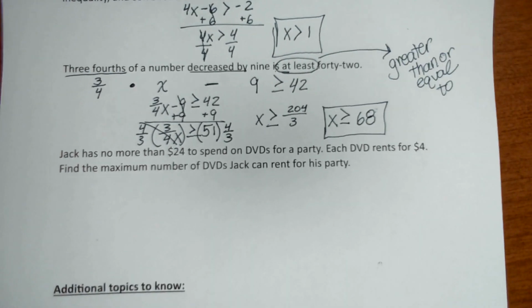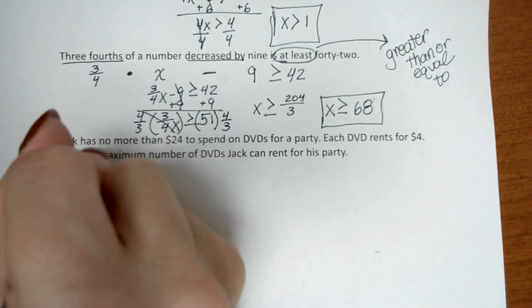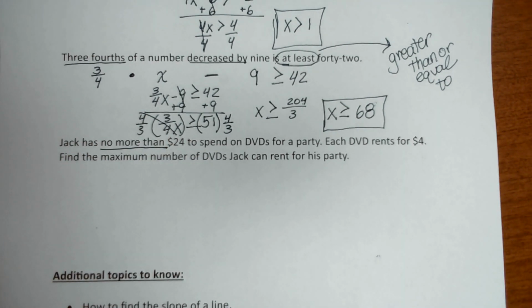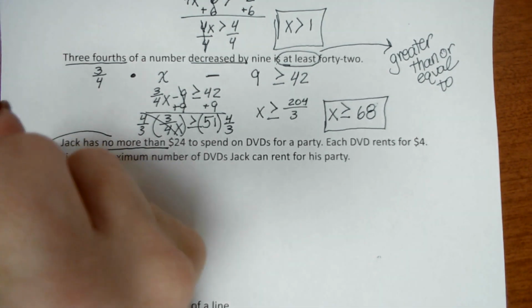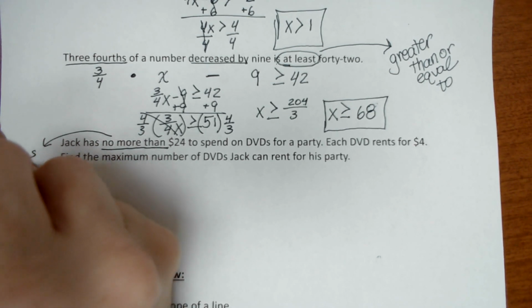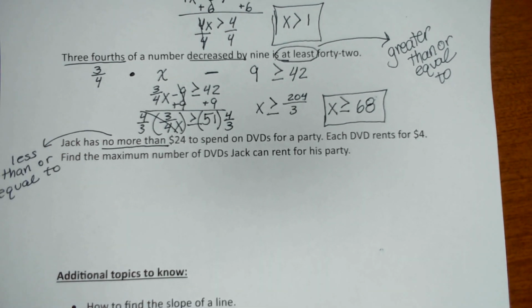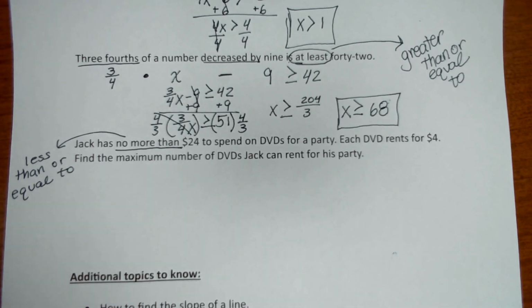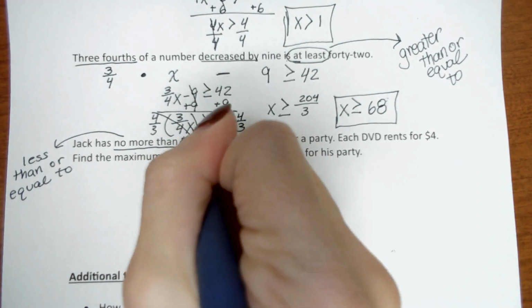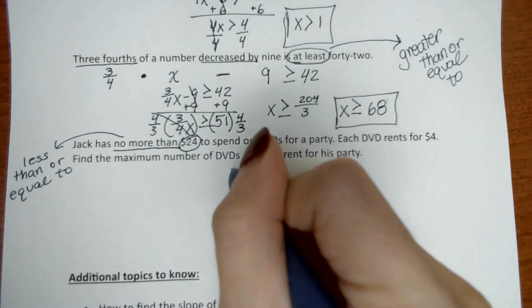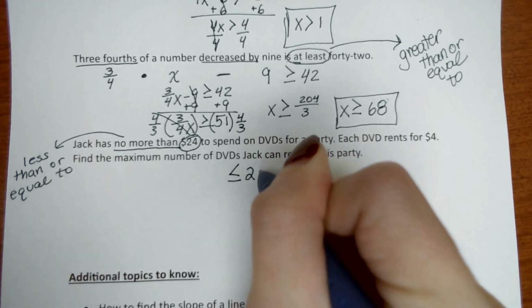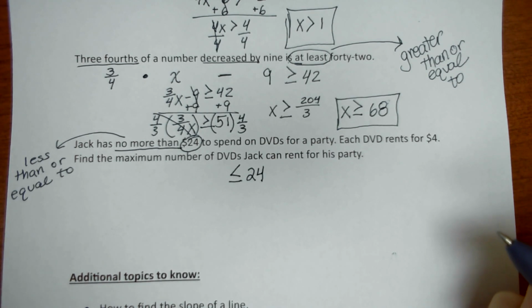All right, now let's finish up with Jack. Jack has no more than. So if something is no more than $5, that means it needs to be less than or equal to that amount. So in this case, Jack is shopping. Normally when we're shopping, we have a certain amount we can spend, and we can't just make money out of thin air, unfortunately. So we literally cannot spend any more than that. So the amount needs to be less than or equal to how much we have to spend. So whatever Jack buys needs to be less than or equal to the $24 he brought to spend on DVDs.